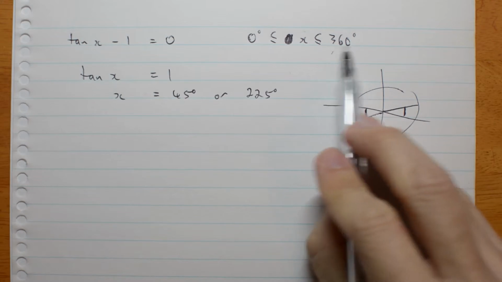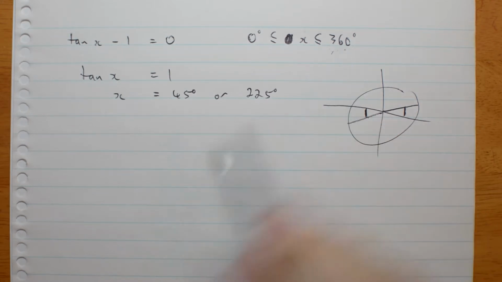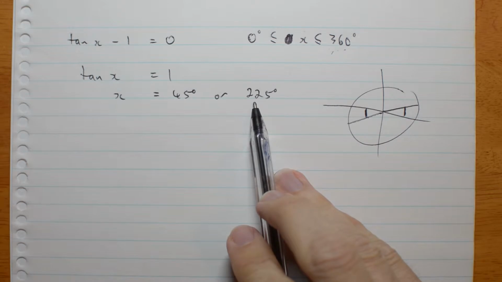If this had been 2 pi, so we're looking for radians, I'd be looking at pi on 4 and 5 pi on 4.